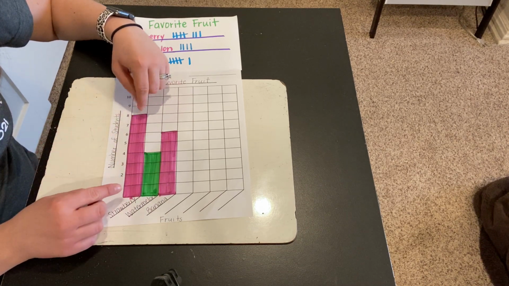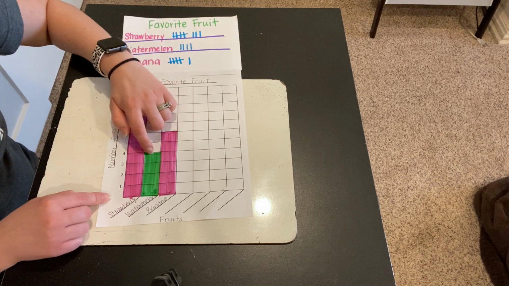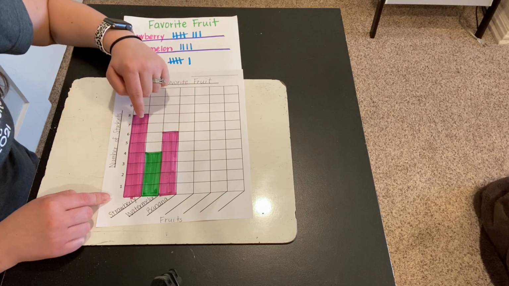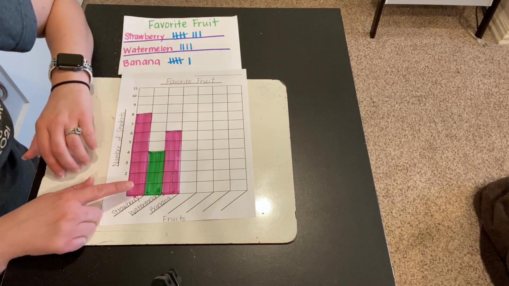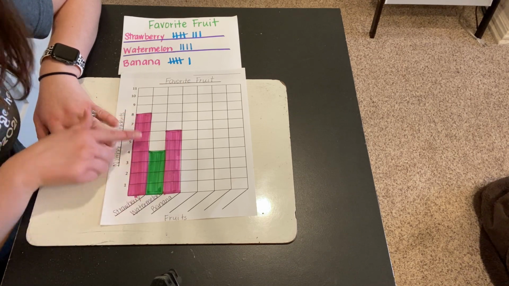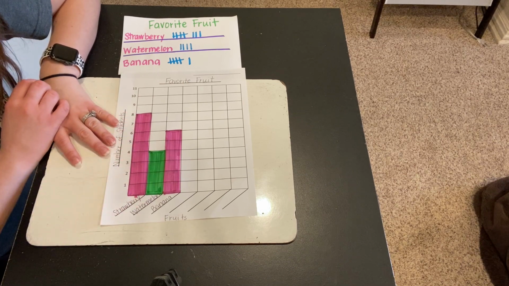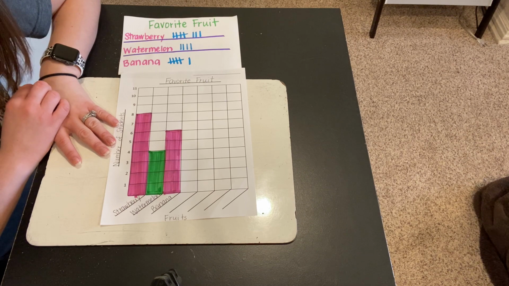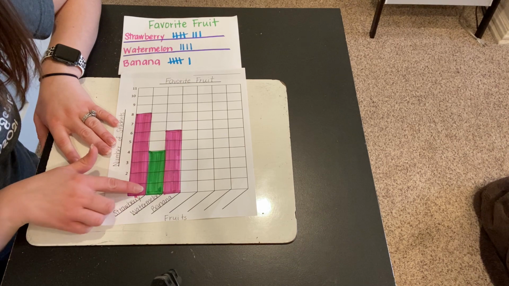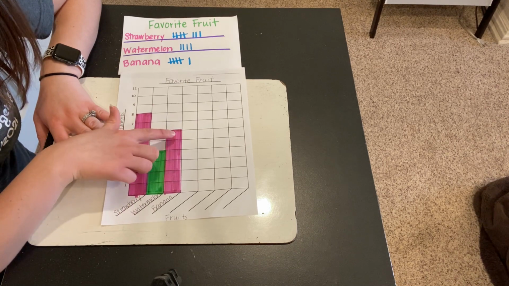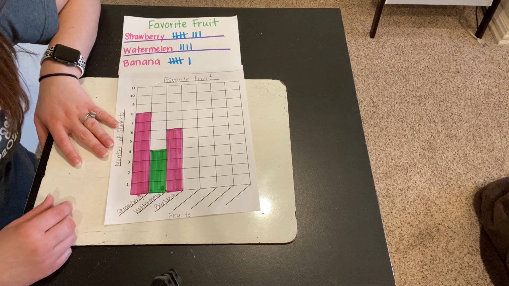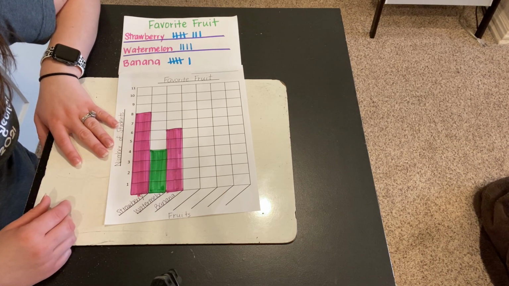So you could have added 8 plus 4 plus 6 together. Or since these rectangles all equal 1, you could have counted all of the rectangles to figure out how many total students were surveyed. So let's do that. 1, 2, 3, 4, 5, 6, 7, 8, 9, 10, 11, 12, 13, 14, 15, 16, 17, 18. So there were 18 students surveyed in all.